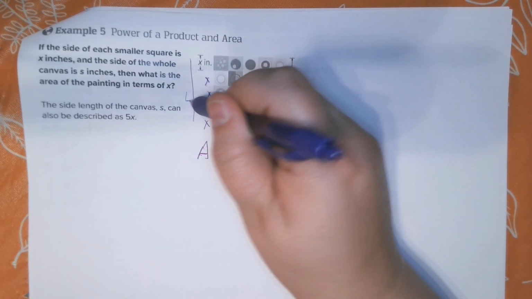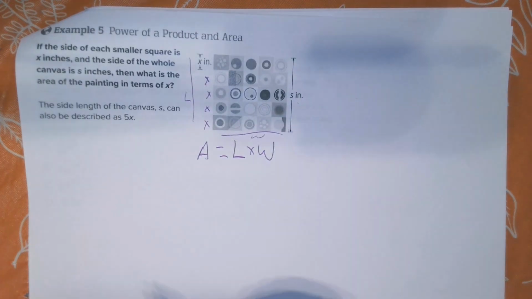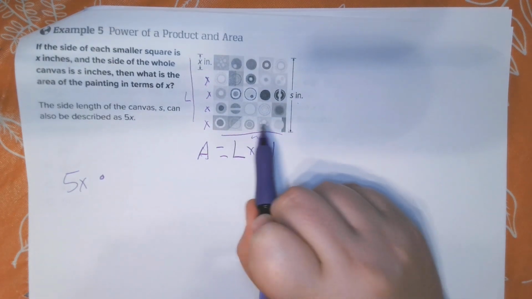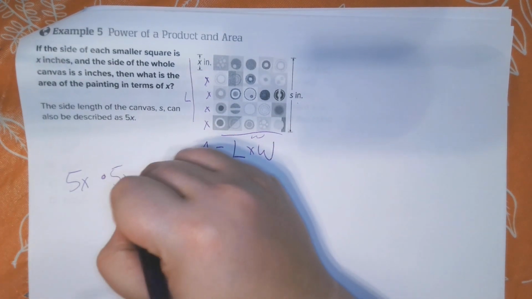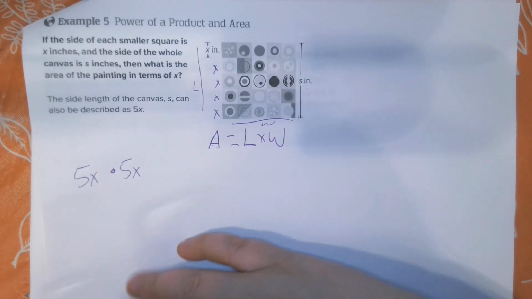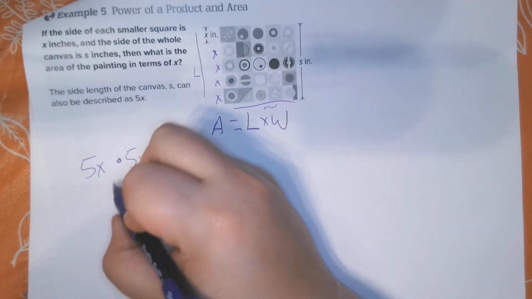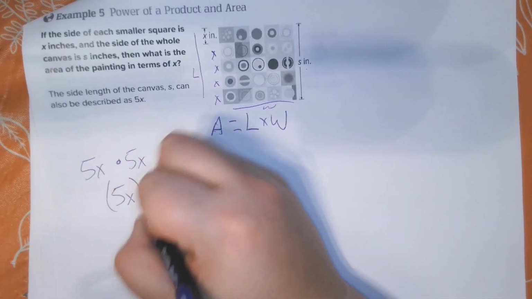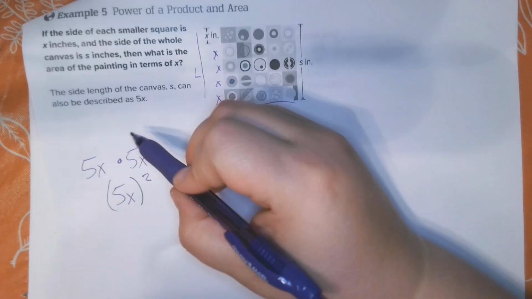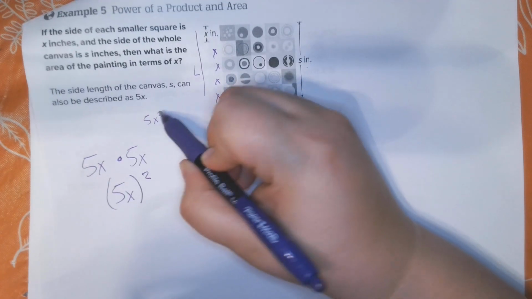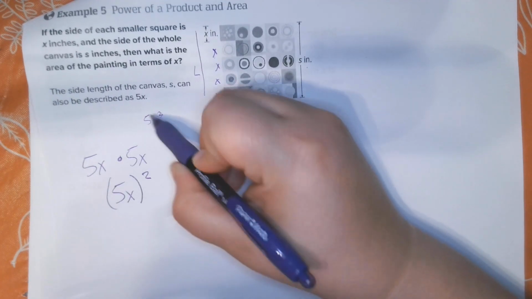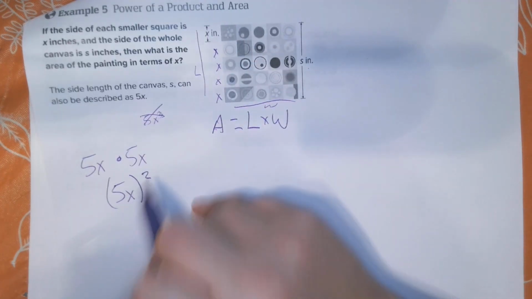So we're doing our length times our width. So my length is 5x times my width, which is also 1, 2, 3, 4, 5, 5x. I'm in algebra. I don't want to show this. I want to do 5x squared. I don't want to do 5x squared because that's only the x's being squared. That's wrong. You have to have the whole side squared.